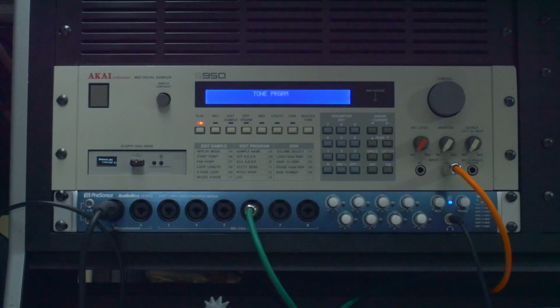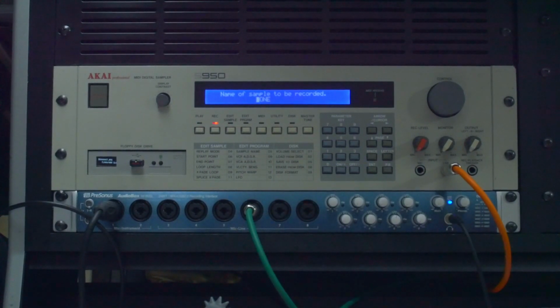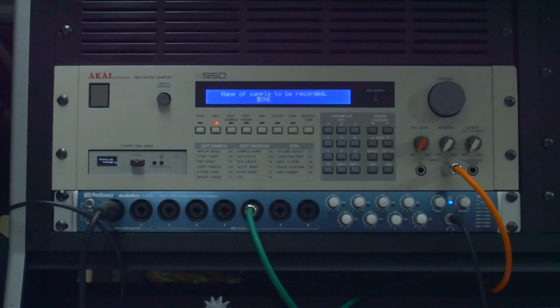The next thing I'm going to do is hit record. And it's going to bring up this screen right here, name of sample to be recorded. Now, this is very important. It's always important to name your sounds. It keeps you organized, and although it does require just a little bit more steps, you'll be less stressed out when you're looking for a specific sample.